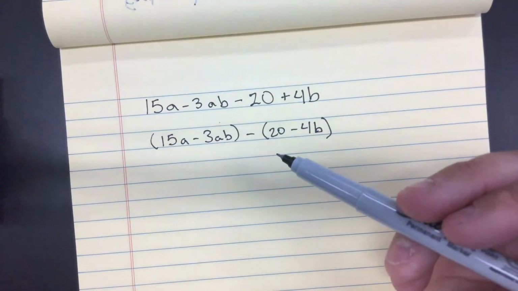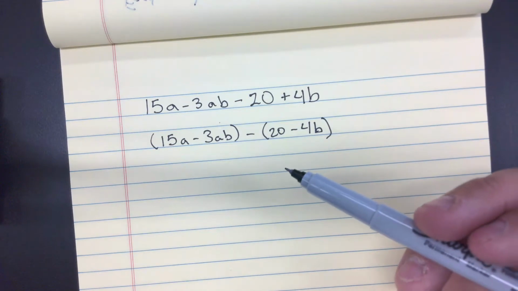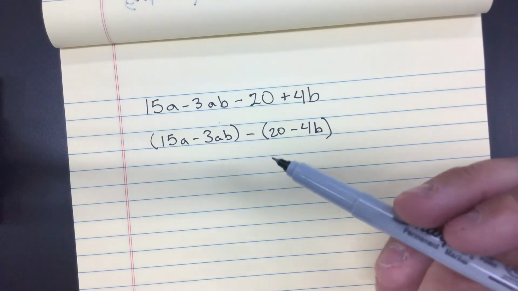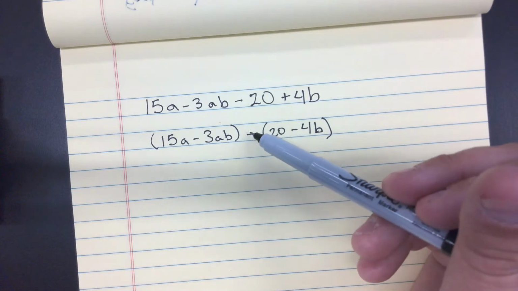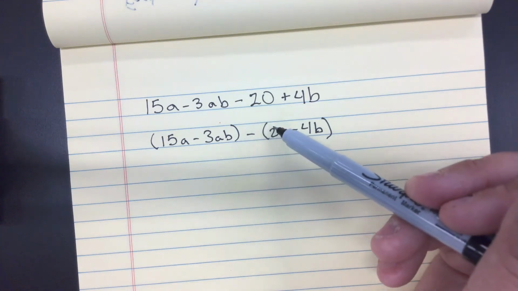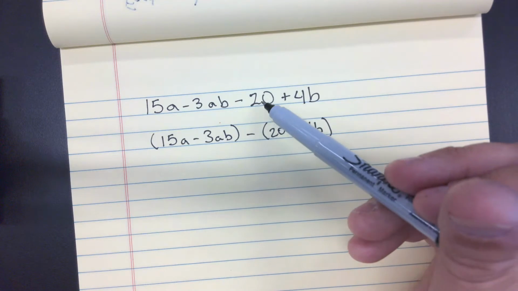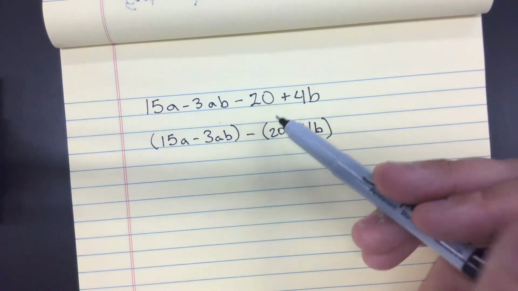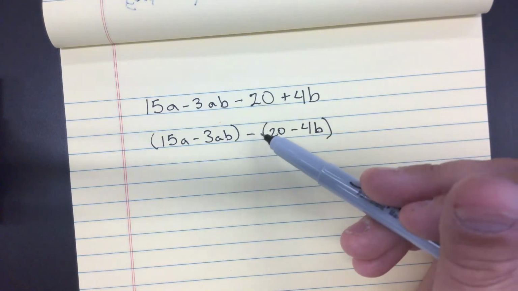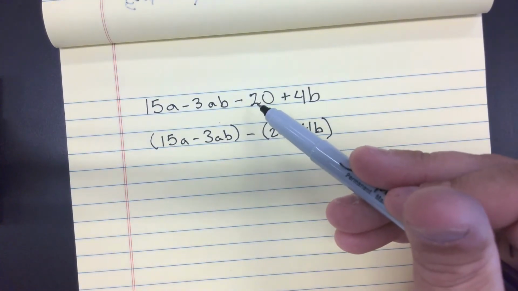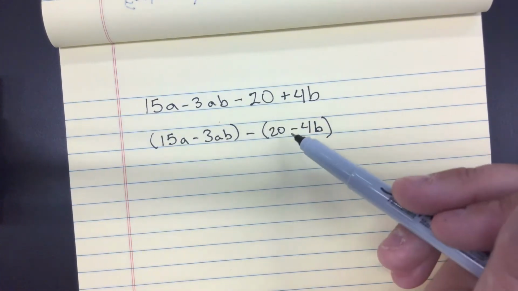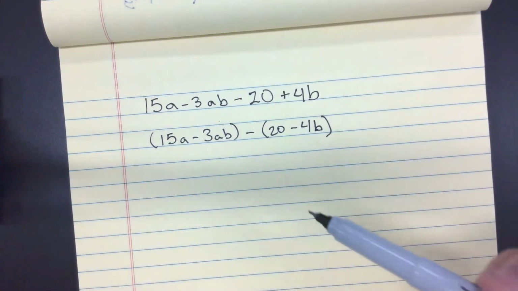No, because look, you've got to be able to go back. This is always a question I get every year, and it's a great question: why doesn't it change the 20 right here? Because if we go back, we would distribute this negative through, and it would have to go back up to the original problem. When we distribute that negative through, it turns it to a positive, which this is not. This is a negative up here. So it only changes the sign in the middle.